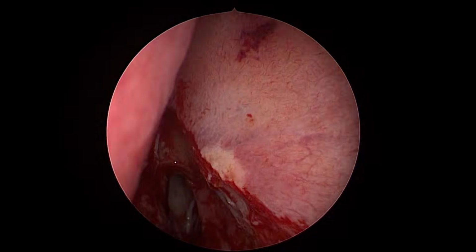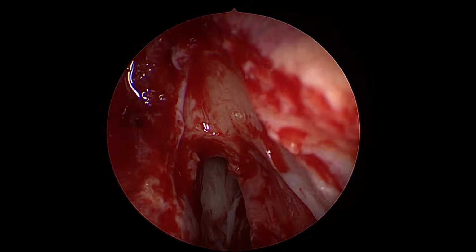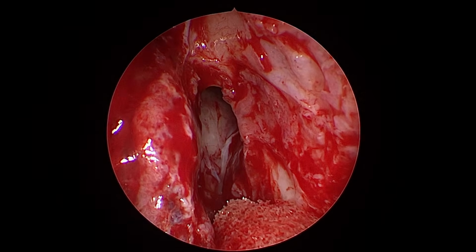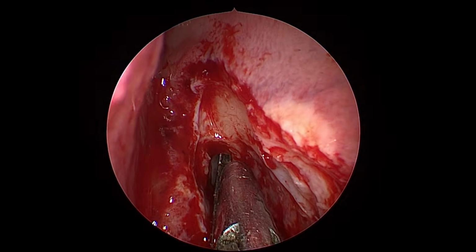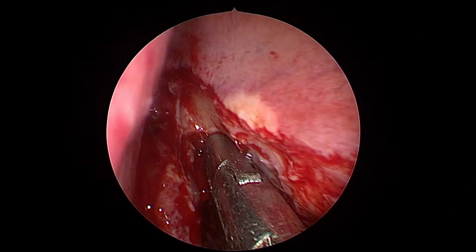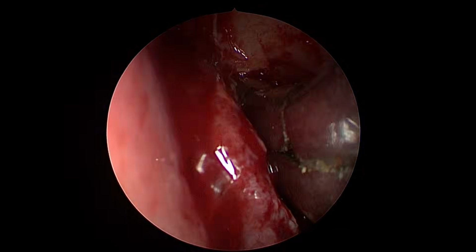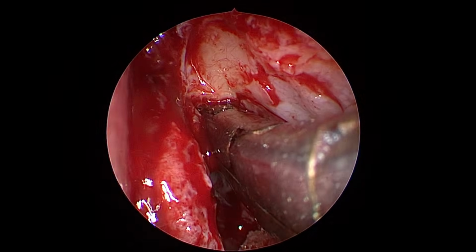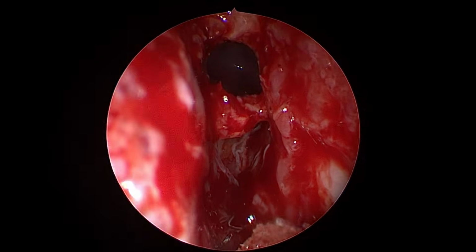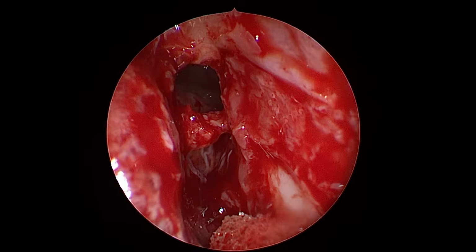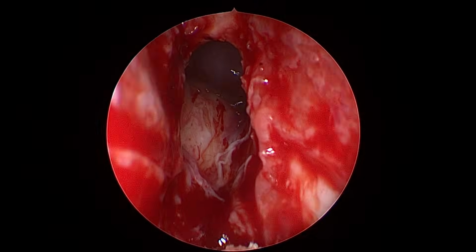Now, the challenge is, see this is the posterior table and the beak is so overhanging. This beak will not allow my solution to go freely. Now what I am doing, this is my special articulated punch from Karl Storz. See, I am removing the beak to make the solution reach more easily. Whatever the overhanging beak, you can remove.